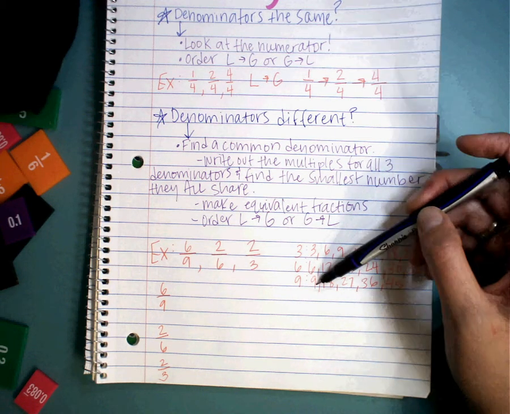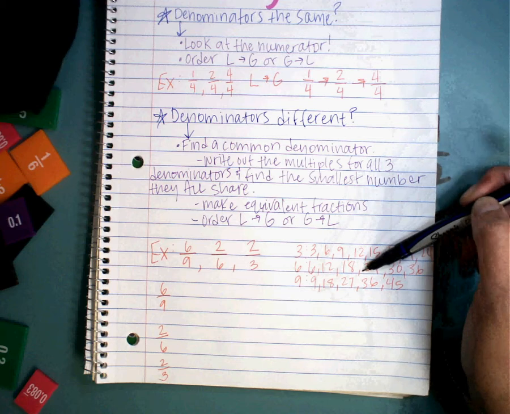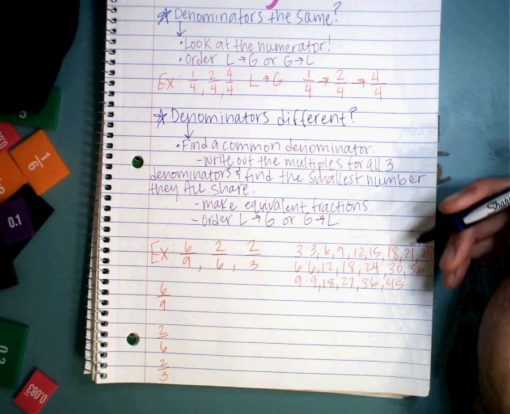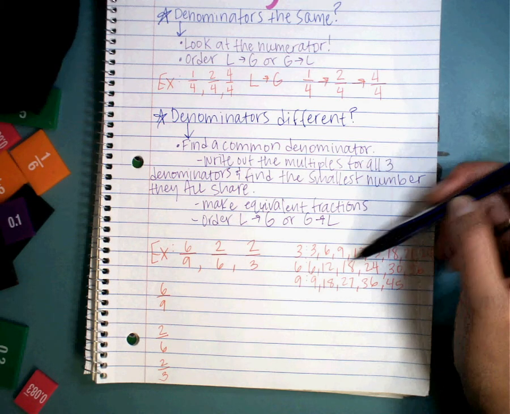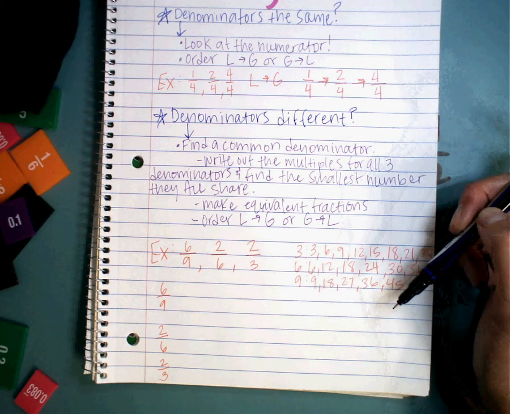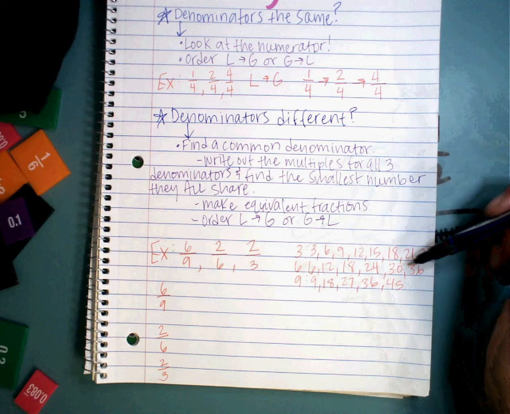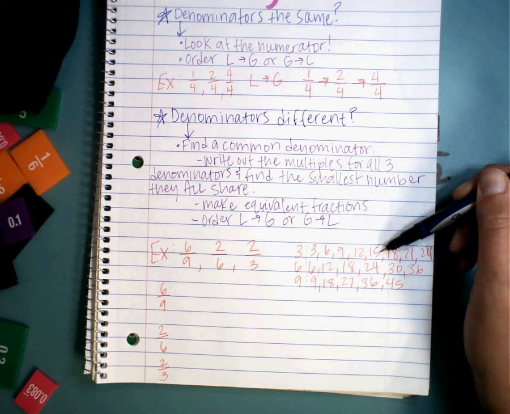I see 9 here and 9 here, but I don't see 9 as a multiple of 6, so that doesn't count either. What about 12? Well, 12 is a multiple of 3 and a multiple of 6, but not a multiple of 9. Can't do that one. So you see how I'm just going through these one by one?